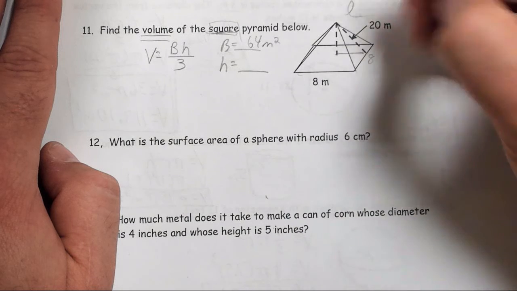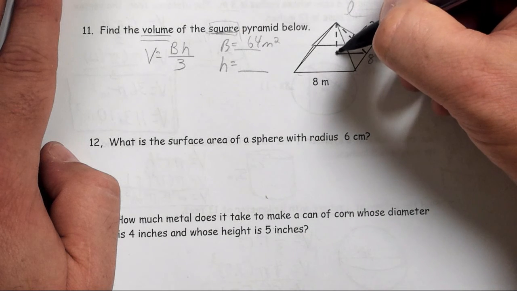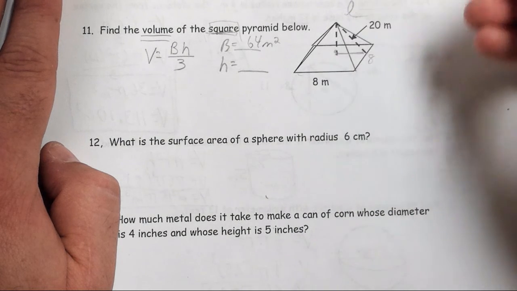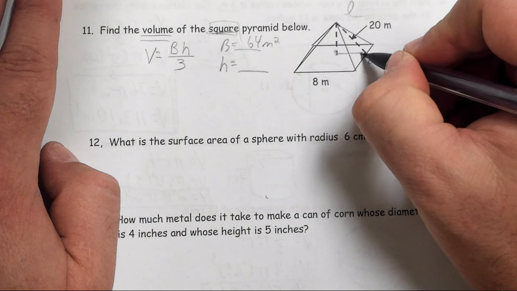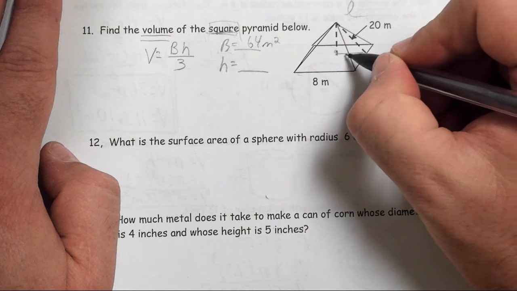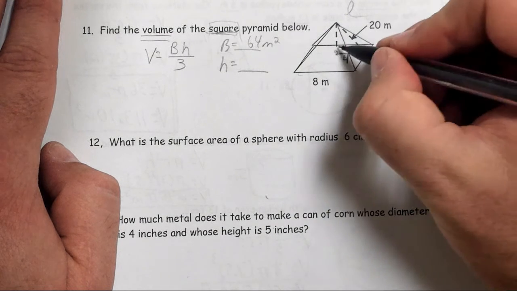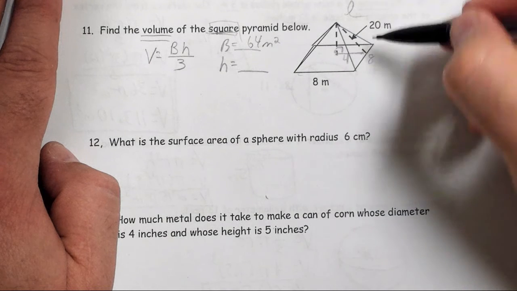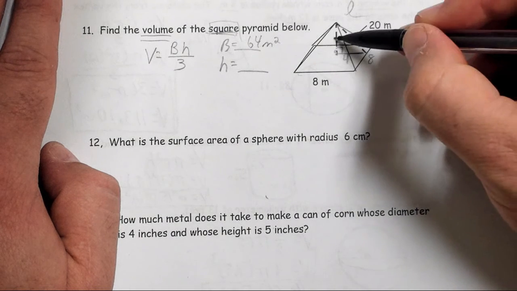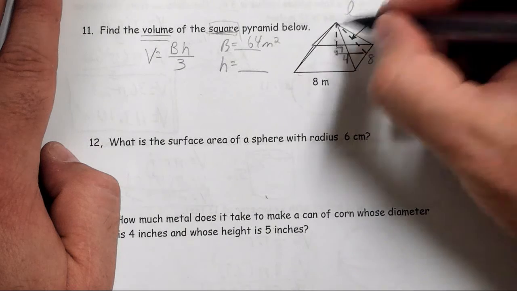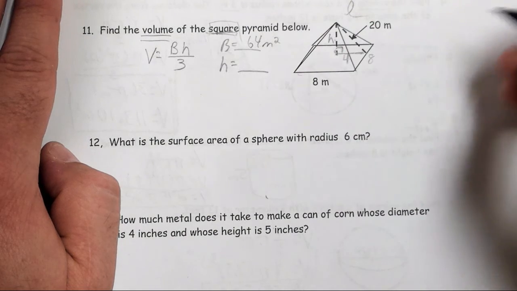Now, since it's a square and since the vertex of a square pyramid will always hit the exact center, that means that this piece is going to be exactly half of the entire side, so it's 4. I now have a right triangle with sides of 4 and 20, and I need to find the third side. Well, that means that I need to use Pythagorean Theorem.